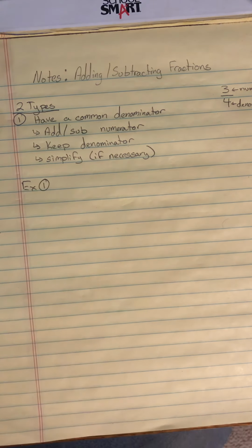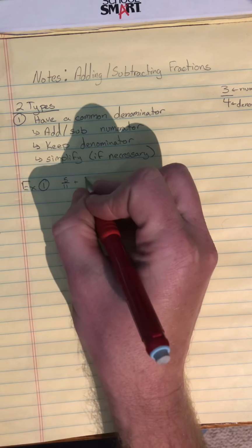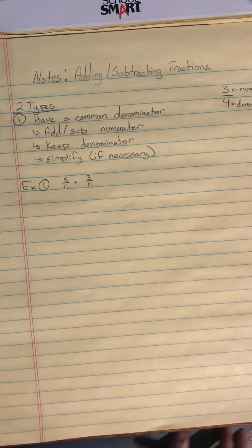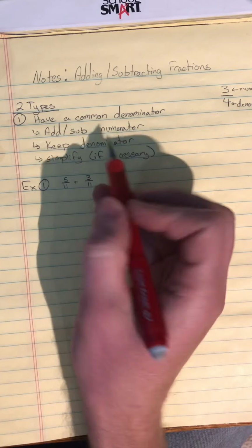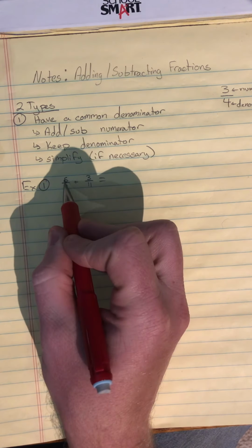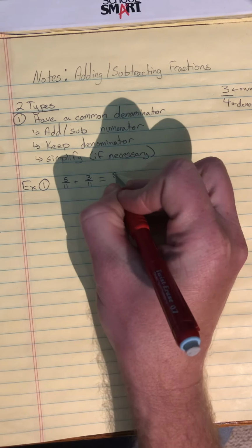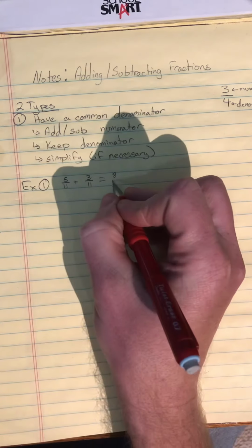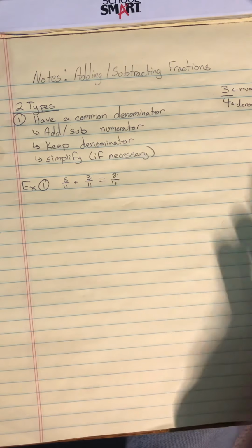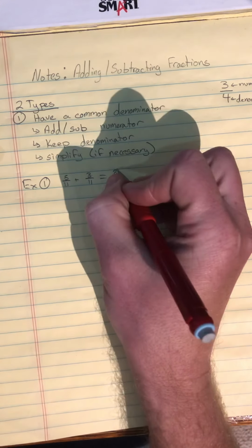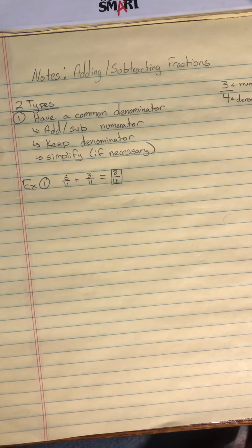Example 1. We have 5/11 plus 3/11. Well, our denominator is the same. They both are 11. So we're just going to add or subtract the numerator. The numerator is our top number. So we're going to take 5 plus 3. We're going to add because it tells us to. 5 plus 3 is 8. We keep our denominator, so it's 11. Do we need to simplify? Well, 8 and 11, they don't have a common factor, so we are done. So 5/11 plus 3/11 is 8/11.